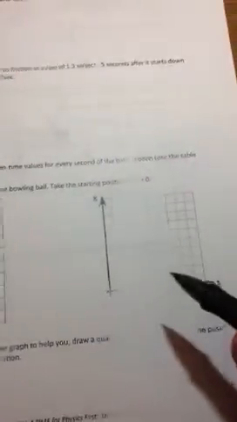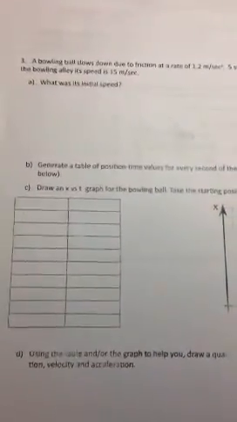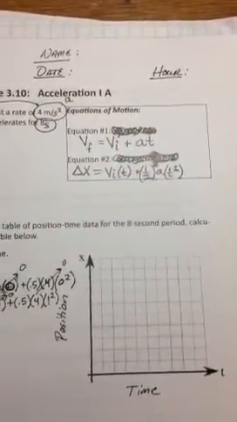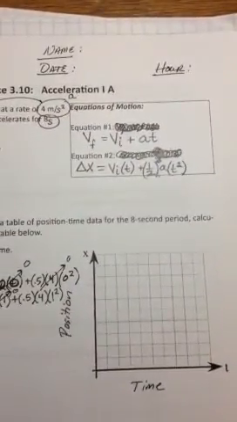And let's take a look at the back here. As we move onto the back, we're moving into a new scenario for questions 2 and 3. And then down here, we're generating another position time data table and then another position time graph in a similar manner to what we did back there. Okay, so good luck on this. I think you guys will do a fine job. And just bear in mind those are the two formulae that you'll need for this.